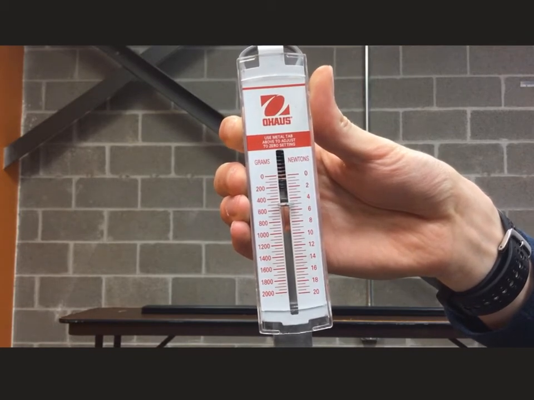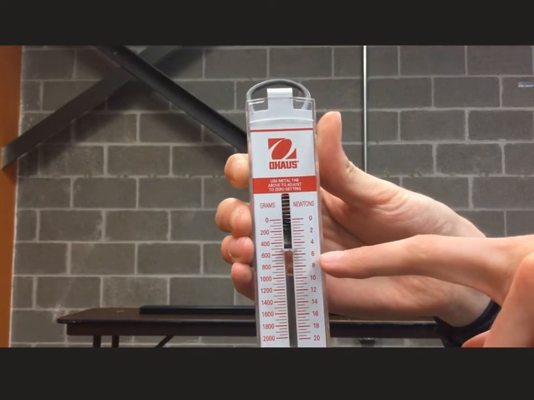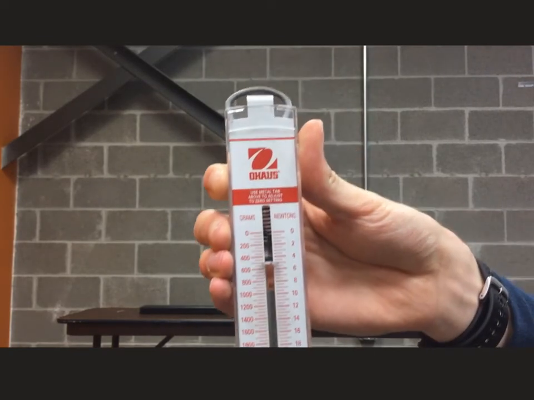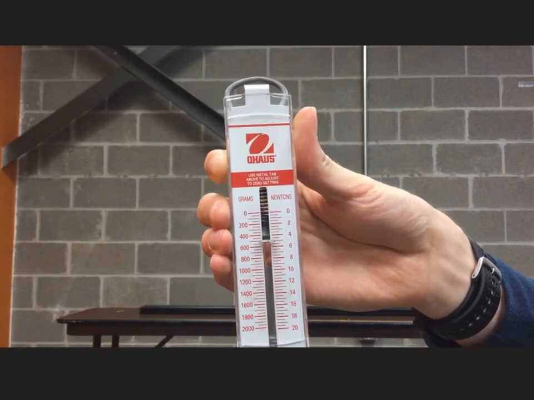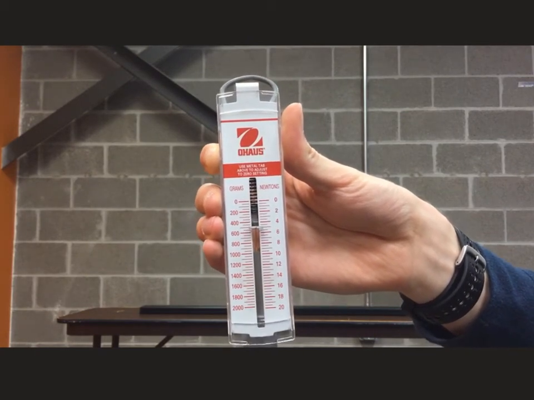So we see that it's right between 4 and 6. It's at that middle line, which should be 5. There you go. So the cart weighs 5 newtons. We can put that on our free body diagram now.